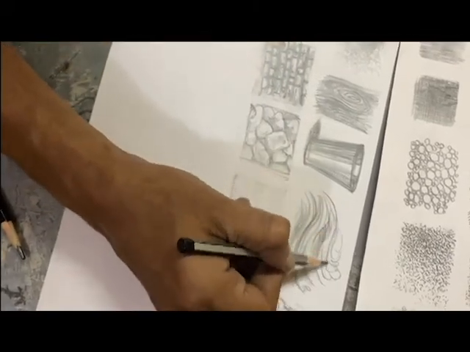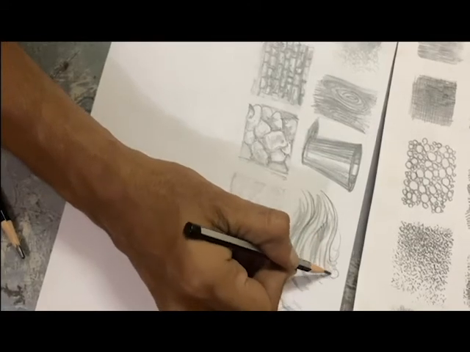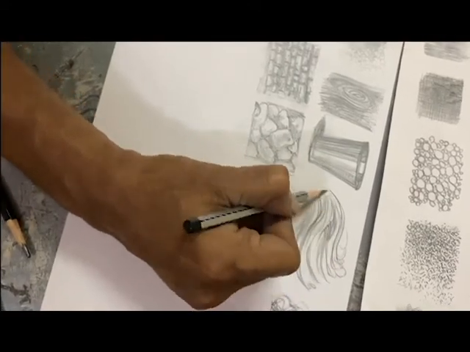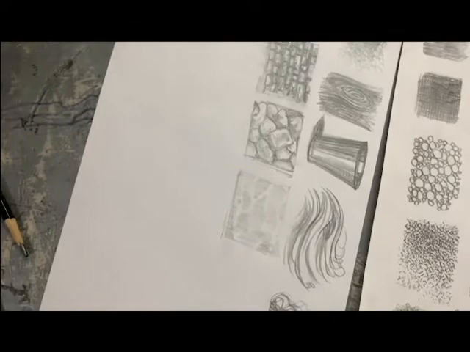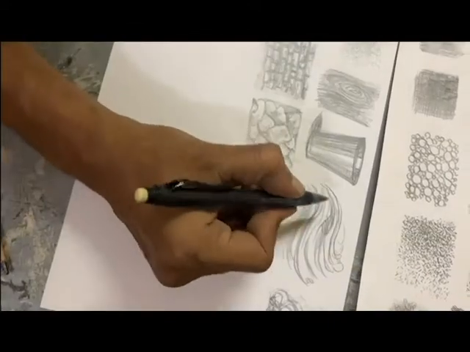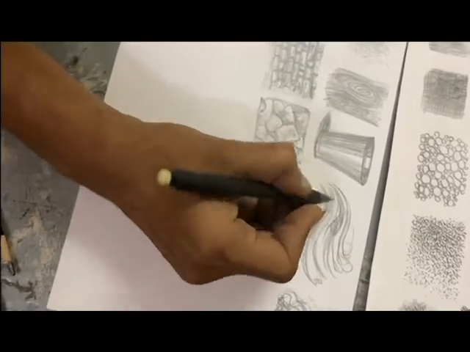Now with line strokes, a wave, how you can use strokes with this click pencil.